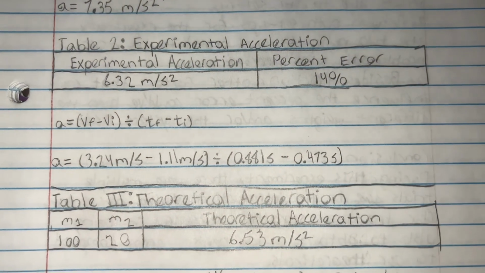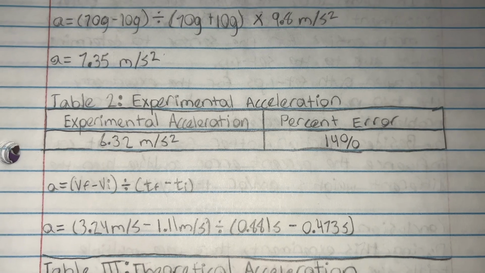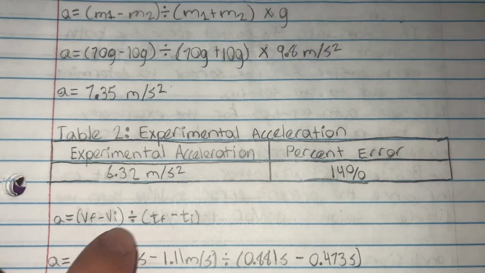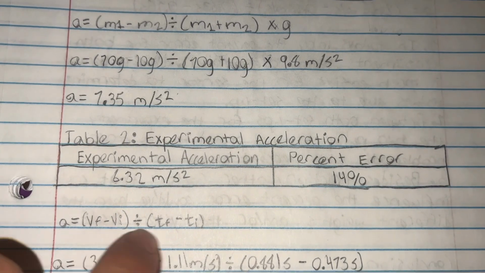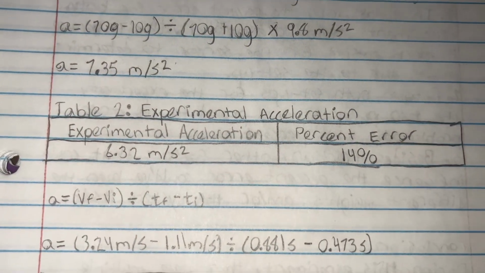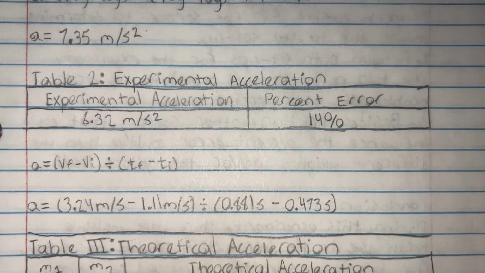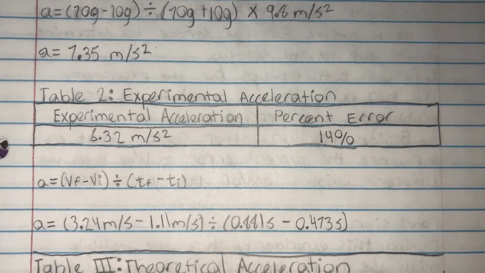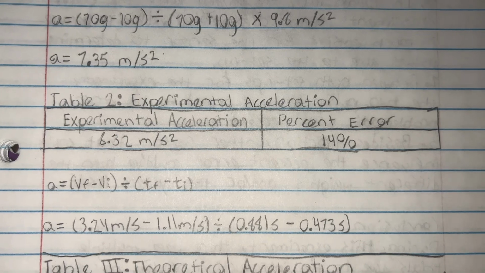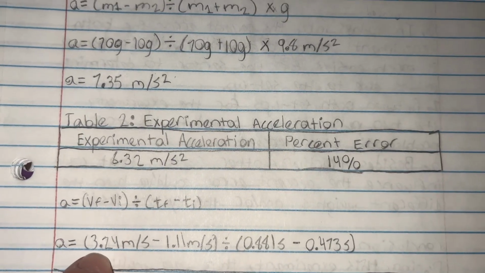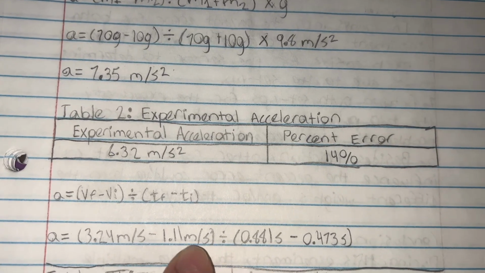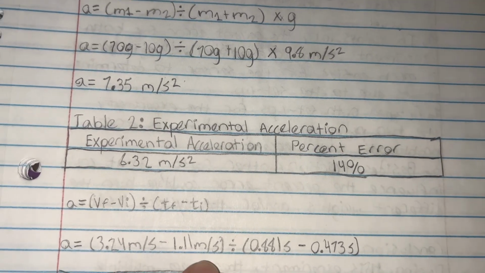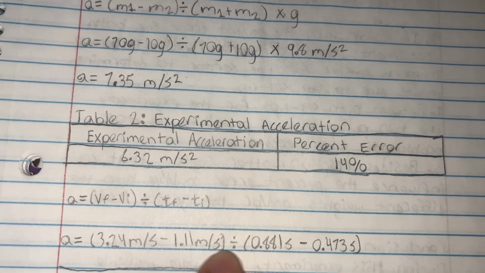So from here, we're going to come here. Sorry, ignore that third table. We used this equation here, which is basically delta V over delta T, the final minus the initial for both of them. Then we input those values that we found on that graph that I just showed you. We got these values right here, 3.24 meters per second minus 1.1 meters per second, sorry, meters per second, not meters per second squared, and then divided that over this time.